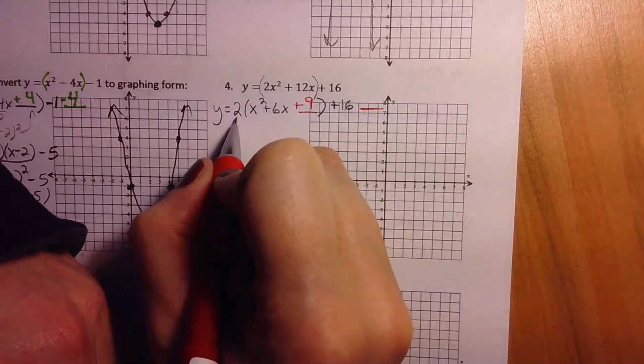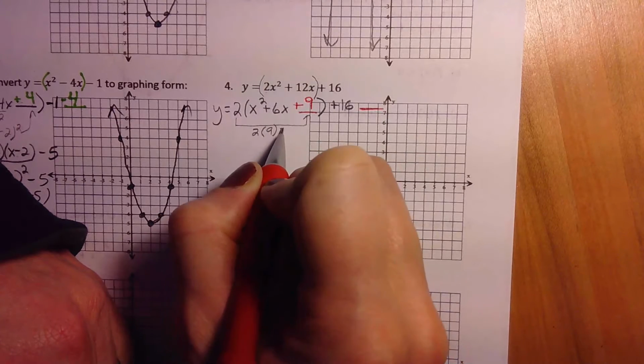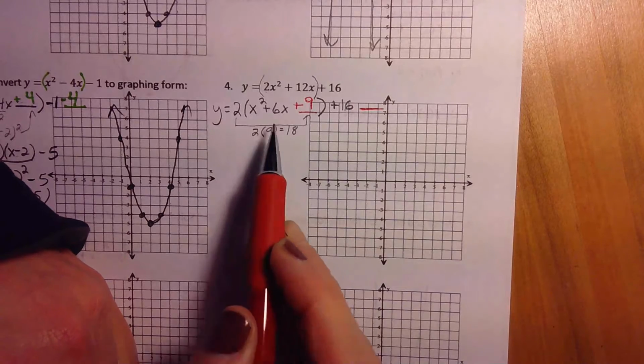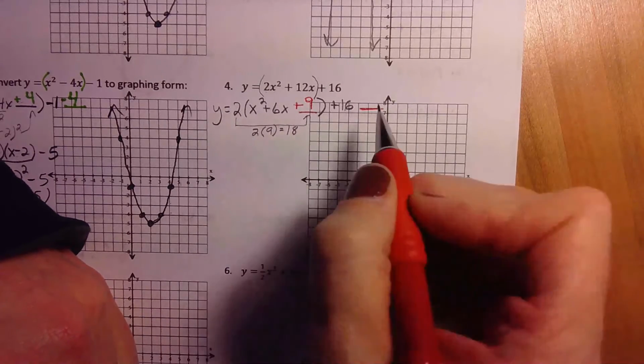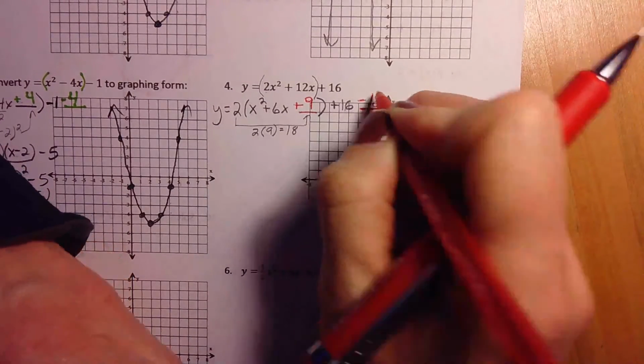So if you remember, we added a 9 into a set of parentheses that was being times by 2. So our true value here is 18. That's really what we have added right here. So on the outside, what we need to account for is not minus 9, but minus 18.